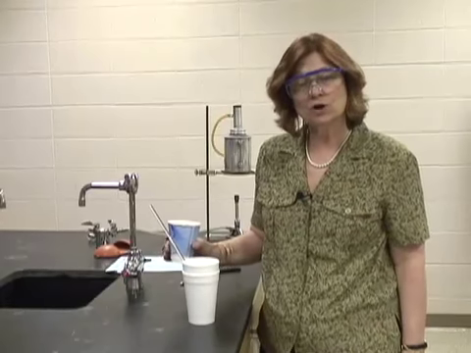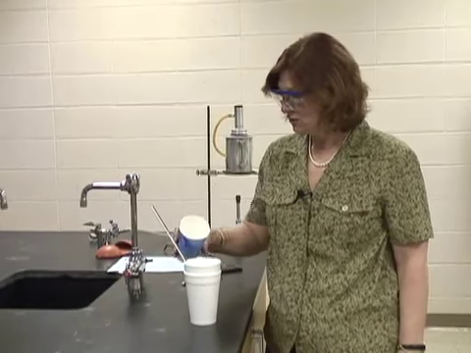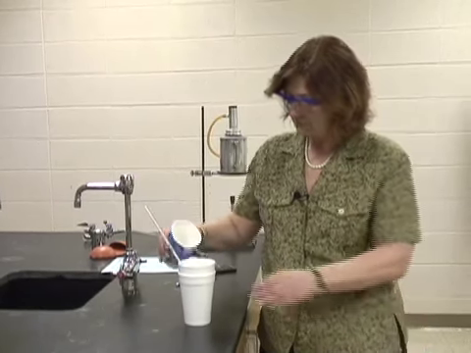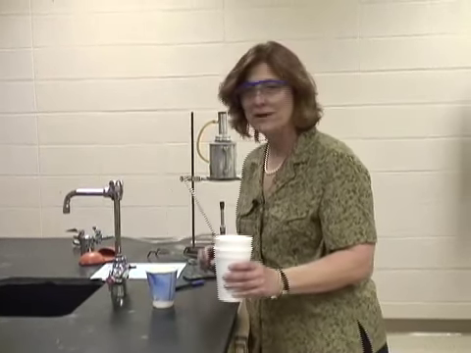And then I'll record the lowest temperature to which it goes. So I'm going to add some ice, and I'm going to go and mass this. I'll see you at the scale.